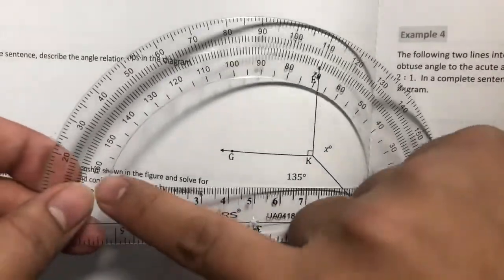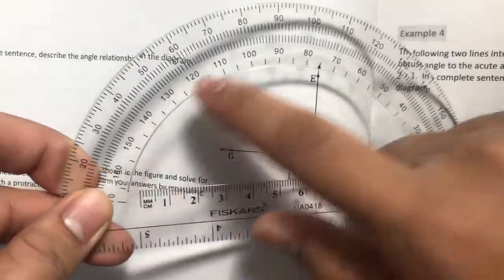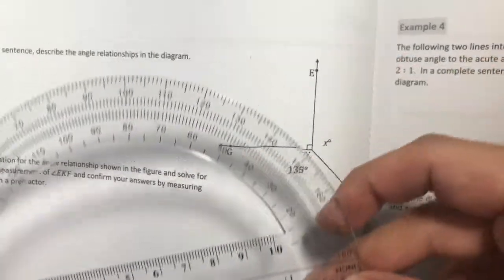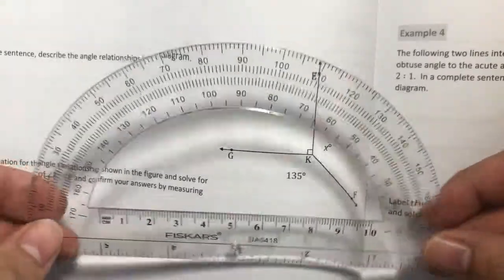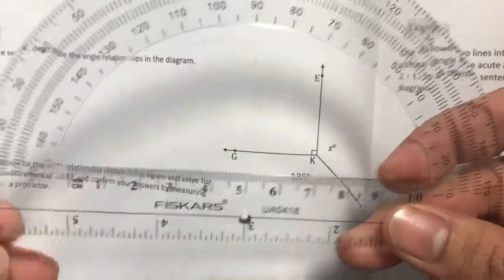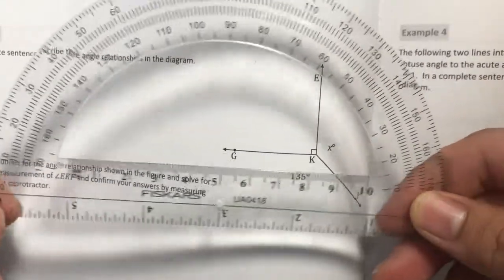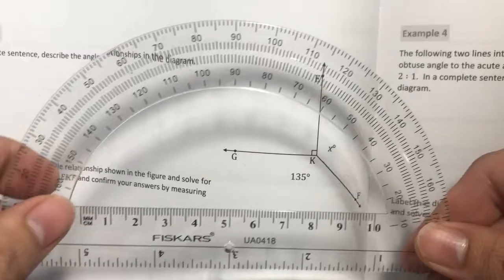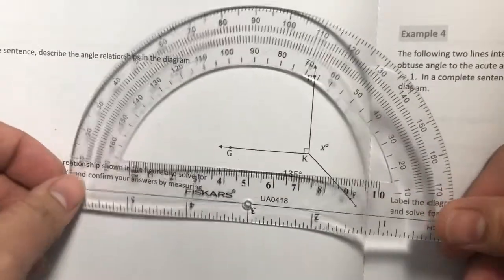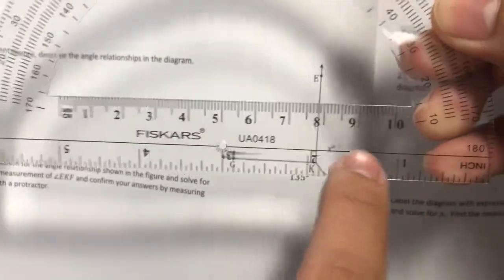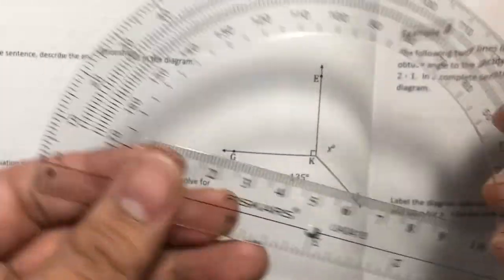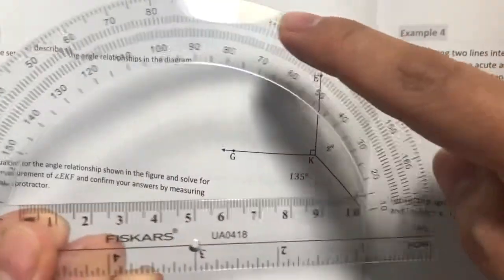Some protractors you won't be able to see this particular space here in between. Some protractors you will just see as a whole one. So the main thing to remember in using a protractor is that you need to know what this hole is, that particular line there, and the numbers outside. All right, just those three things.